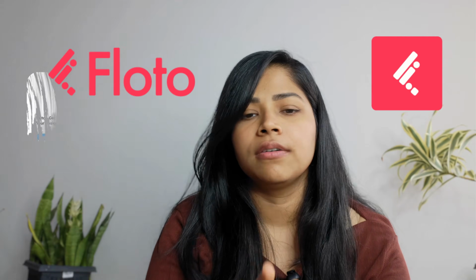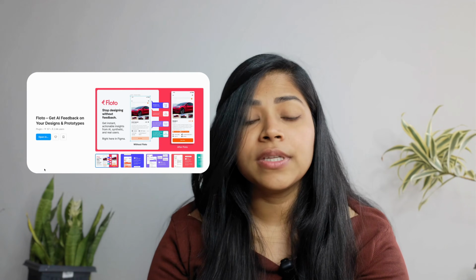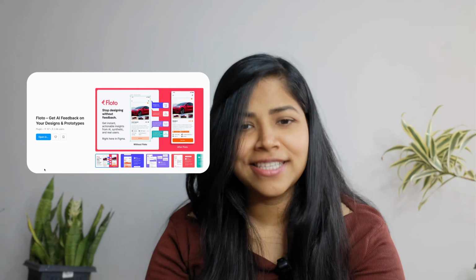Because today I'm reviewing this AI tool called Floto AI, a Figma plugin, a brilliant tool that gives you feedback on your designs in Figma itself. Let's see whether it's actually helpful or it's just another AI bro in tech.